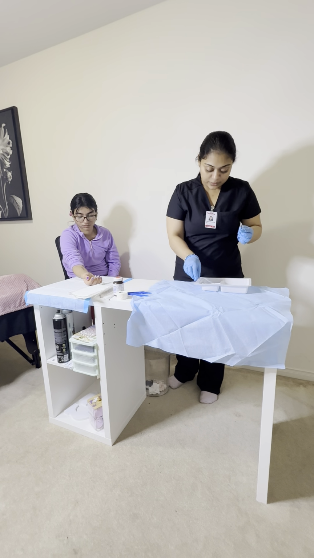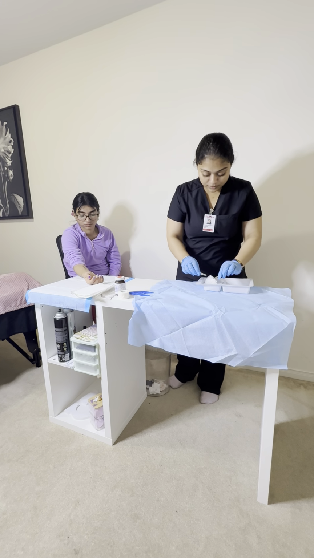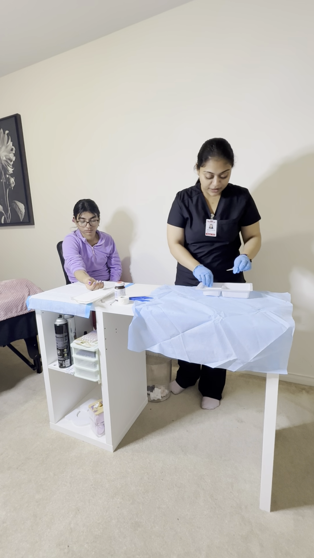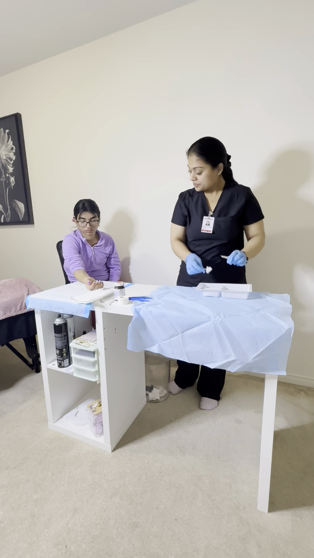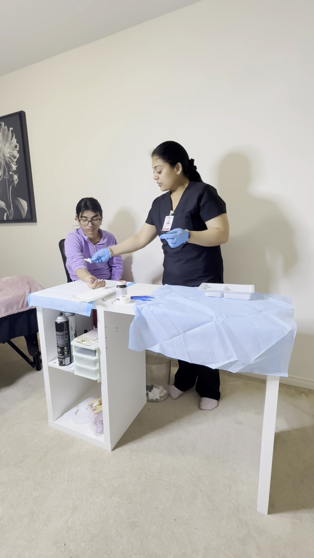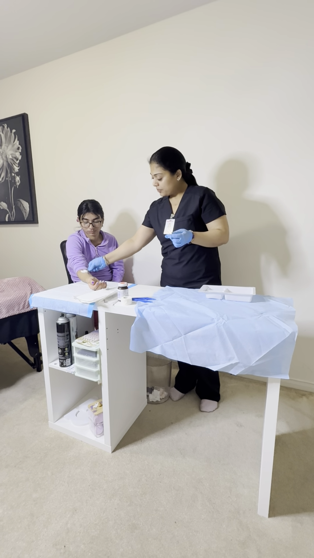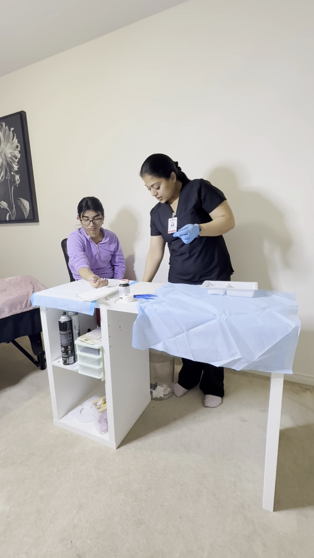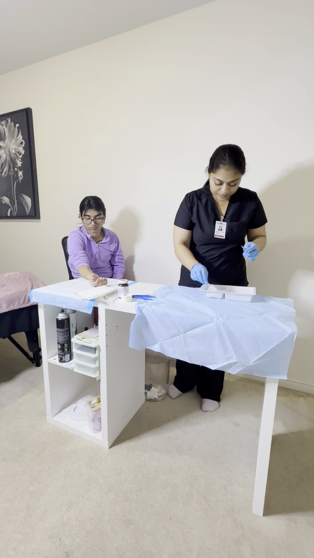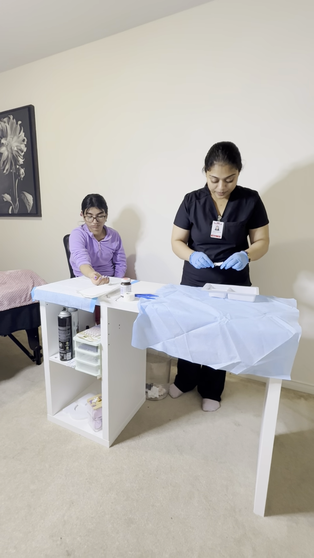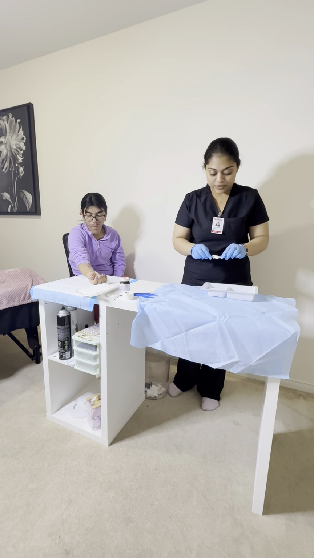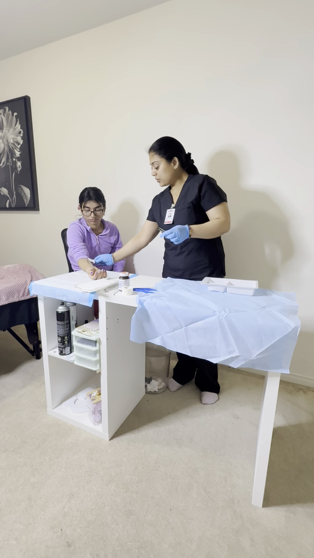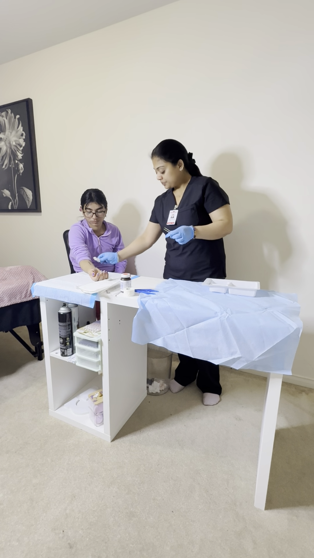I'm going to take another one. Dipping it, squeezing. Now going to clean the farther area from top to bottom. Putting it in the dustbin. Again taking another one. Dipping, squeezing. Going to clean the nearer area of the wound from top to bottom.